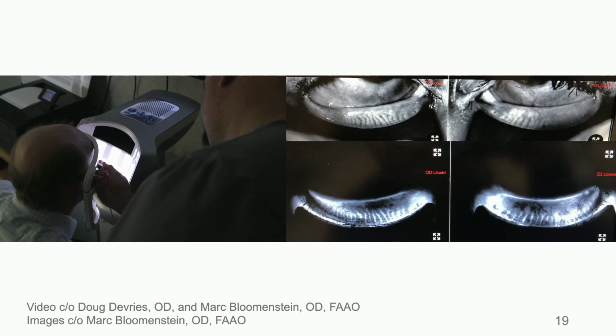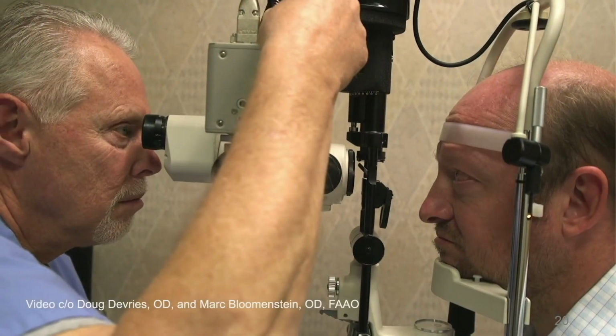Right. I think the other thing too is that in this day and age, we're well aware of the fact that we blink one third of the amount of time that we normally do. And here, our patient's younger. He works on a computer. When he's not working on a computer, he's playing on a computer.